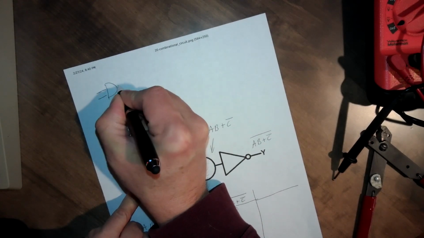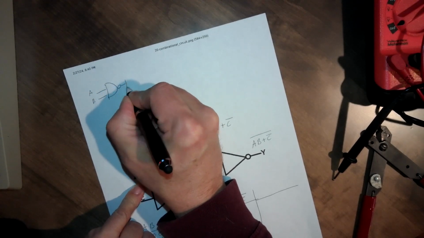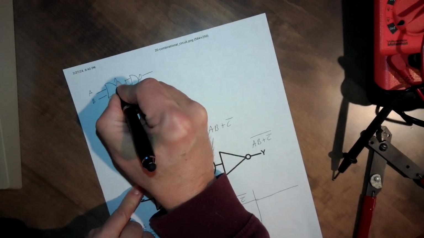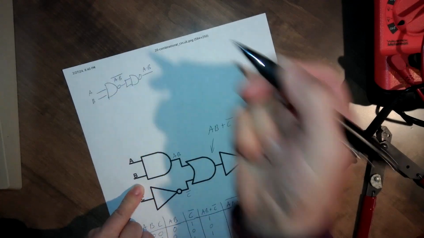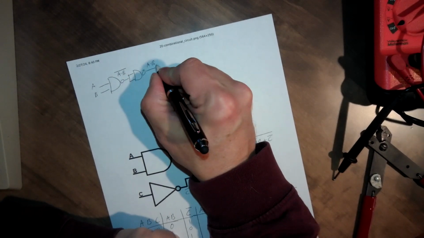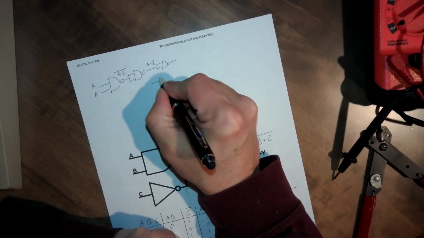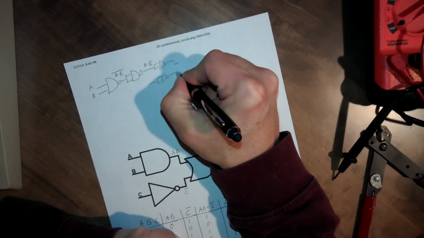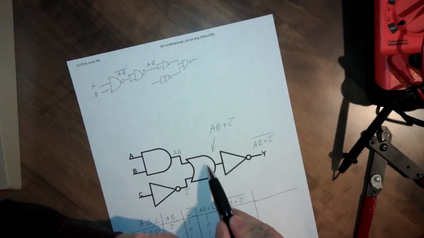So if I were to take A and B not, and I need to invert it, I'll run it through another NAND gate set up as an inverter. Out of this, I'll have A and B not, and then after this, I'll get A and B not, so they'll cancel. I replace an OR gate with a NAND inverter on each side into another NAND. So this set of gates right here replaces the OR.